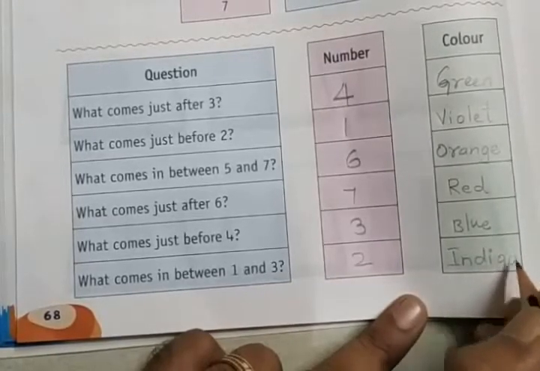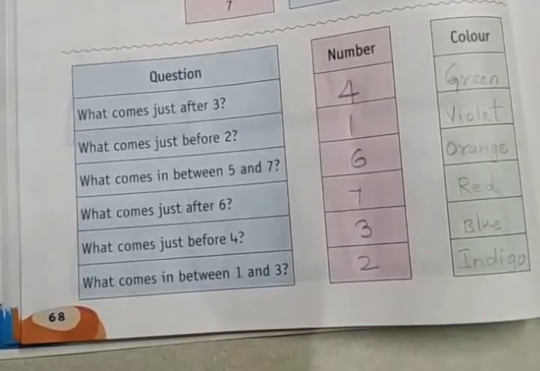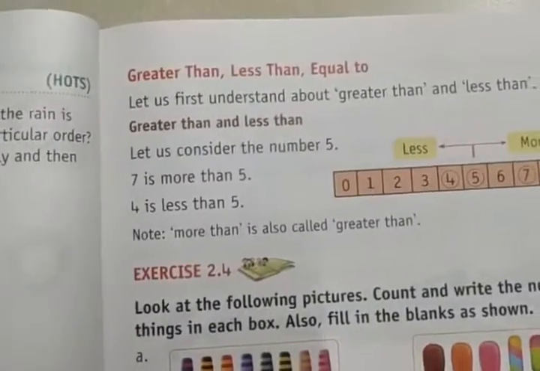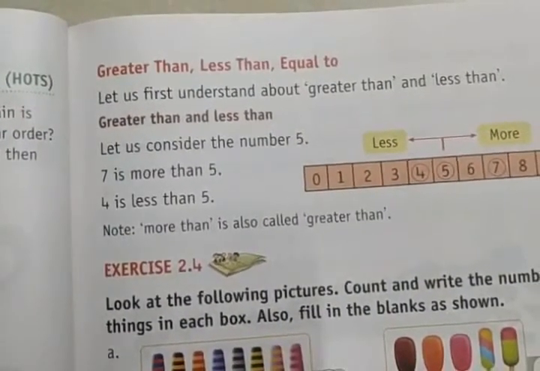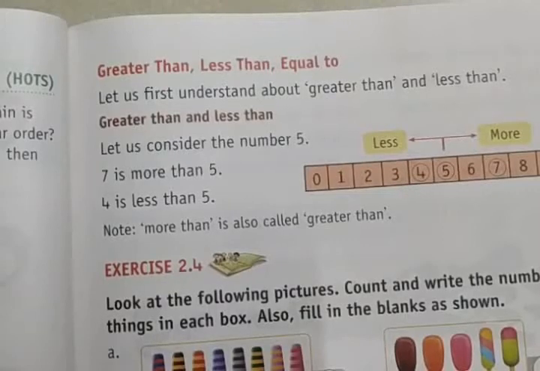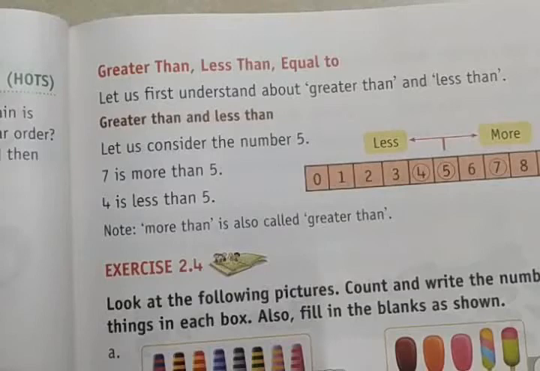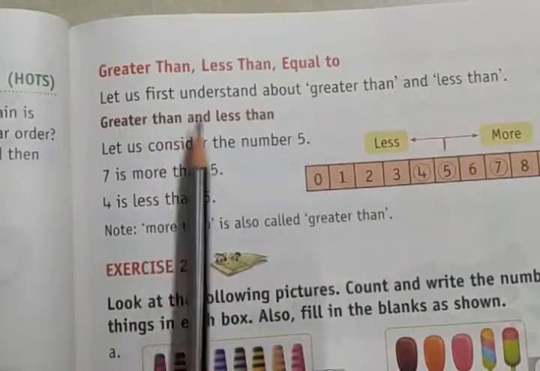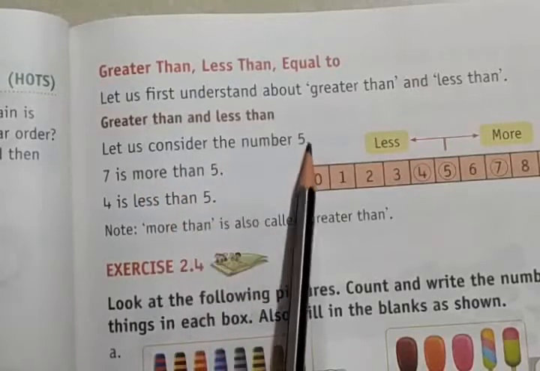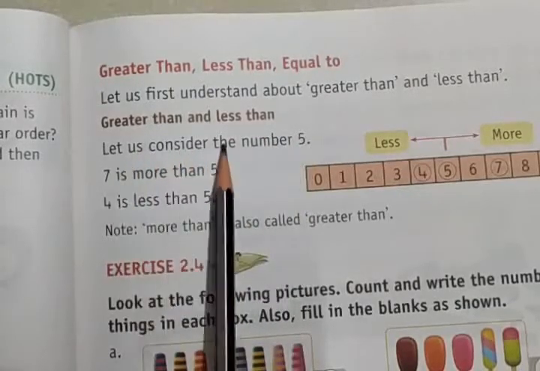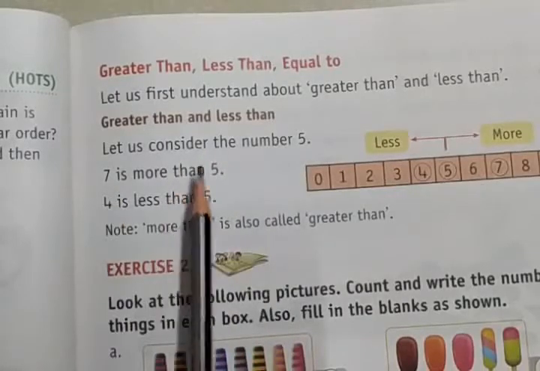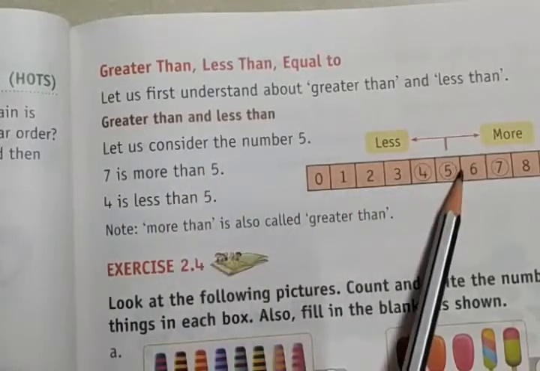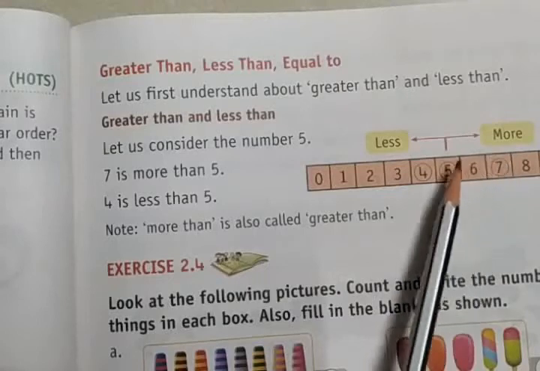Indigo color. Alright. So after this, let's go for the next concept, that is greater than, less than, and equals to. Let us first understand about greater than and less than. Let us consider the number 5. 7 is more than 5.